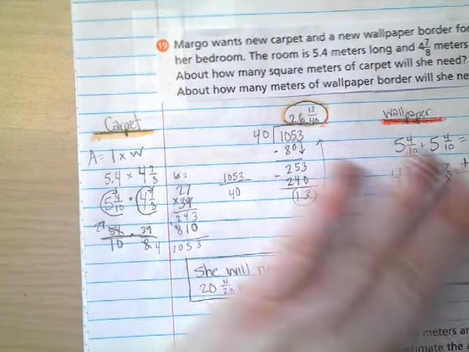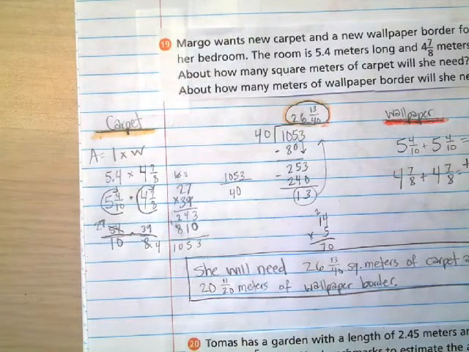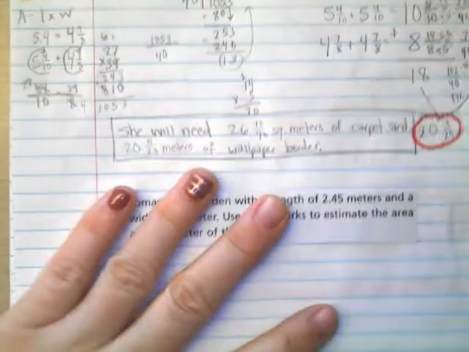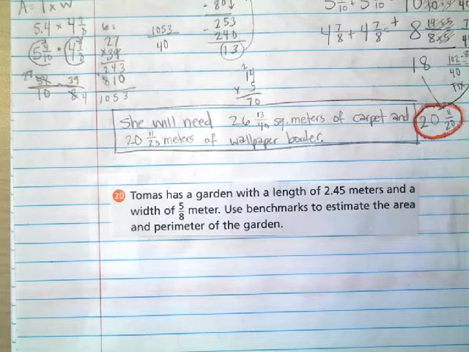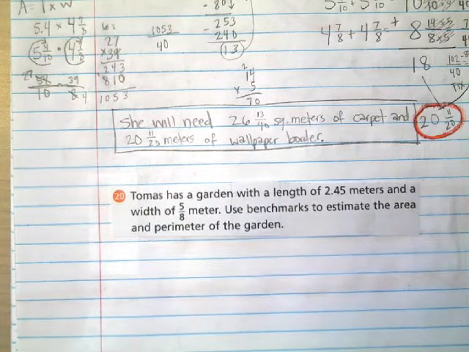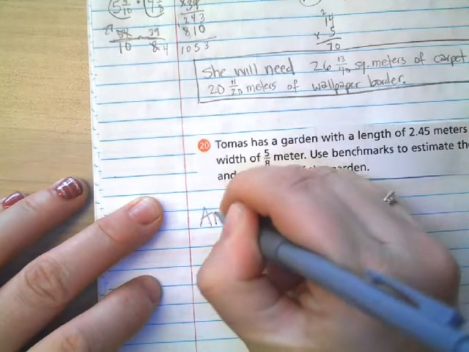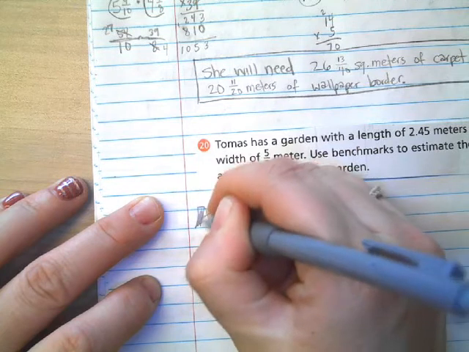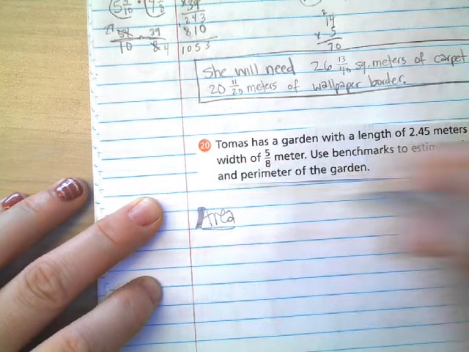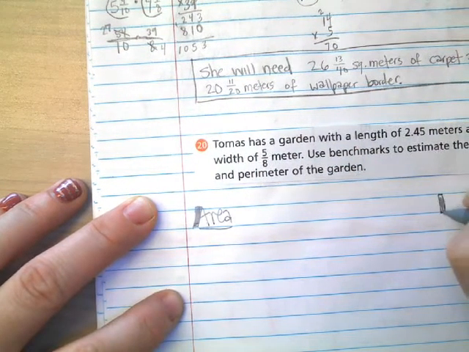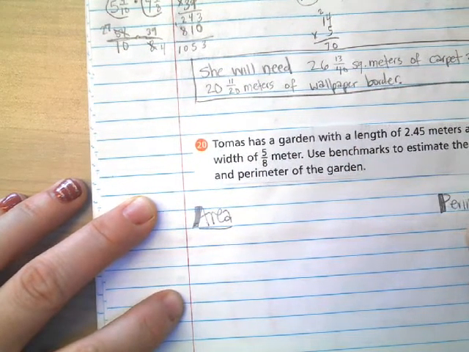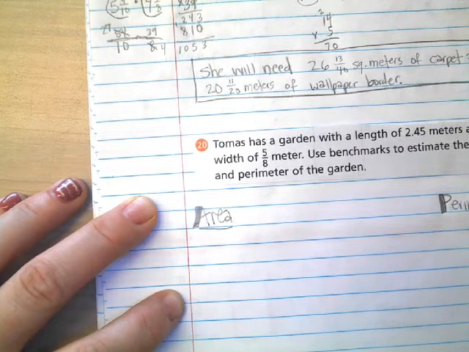Woo! That was a crazy problem. Next time when it says "about," let's force Miss Fisher to use rounding, okay? It would have been a lot easier to use better numbers. That was crazy. Number 20, we're going to hustle through this one. Thomas has a garden with a length of 2.45 meters and a width of 5/8 meters. Use benchmarks to estimate the area and perimeter.